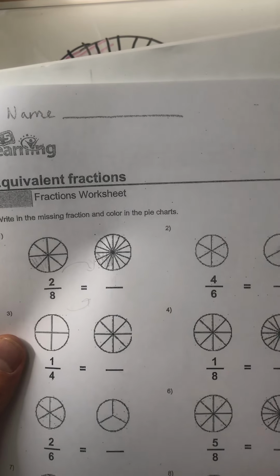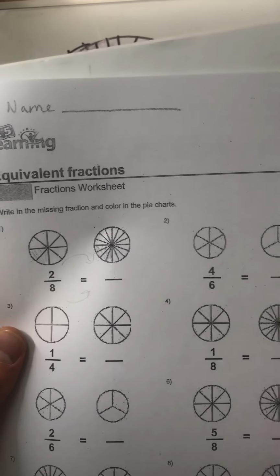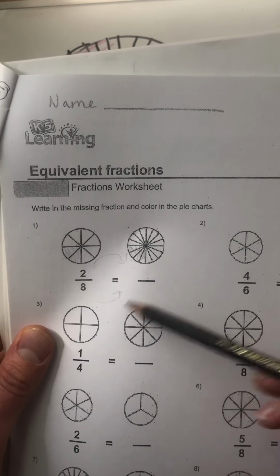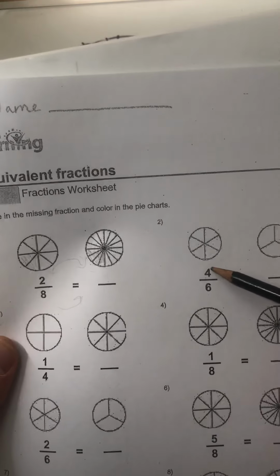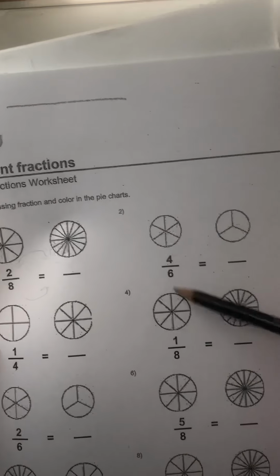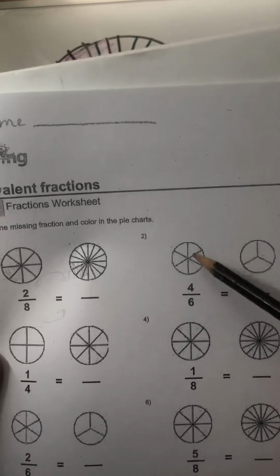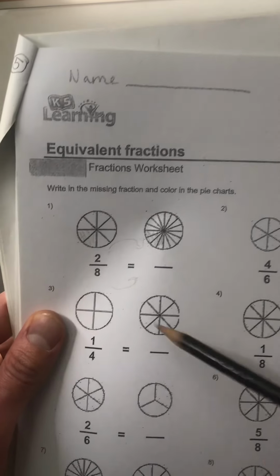put it at the bottom, count up how many you have up top, and then just kind of notice what's happening. If the 2 up top doubles, the 8's going to double. If the 4 up top divides in half, the 6 is going to divide in half. So it can kind of go both ways. So today all you have to really do is just color them in and count them up.